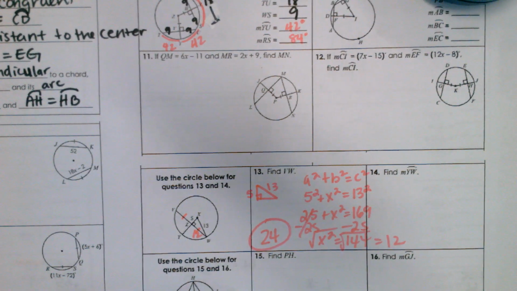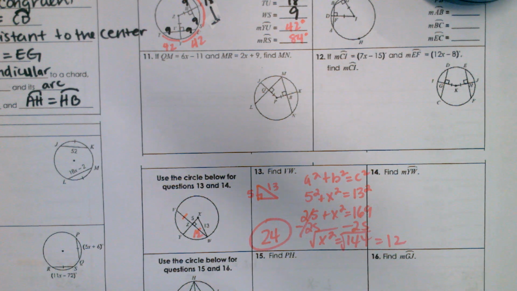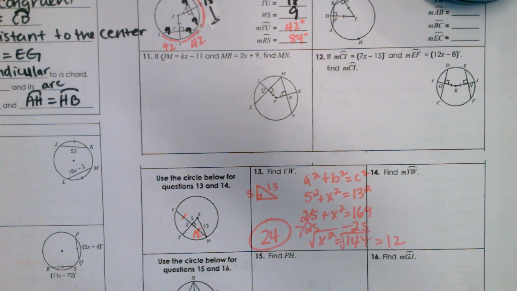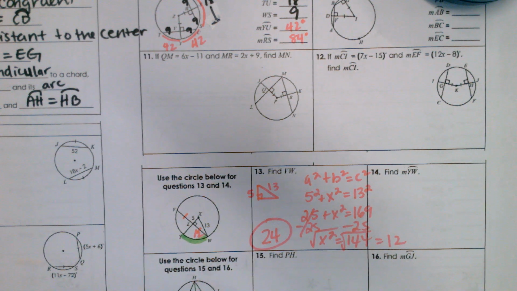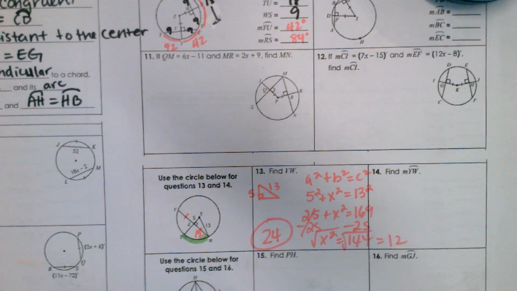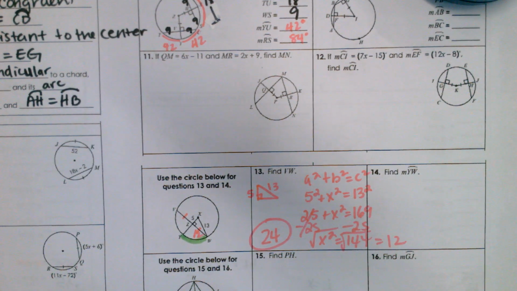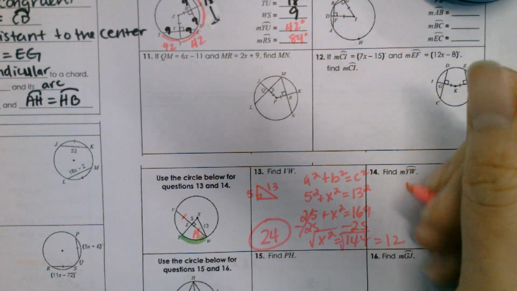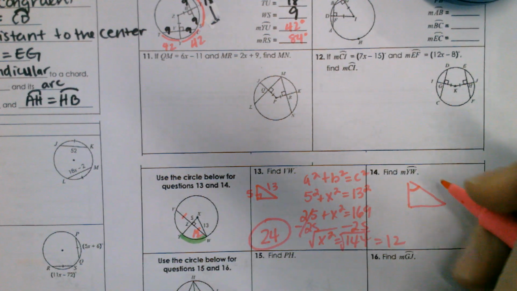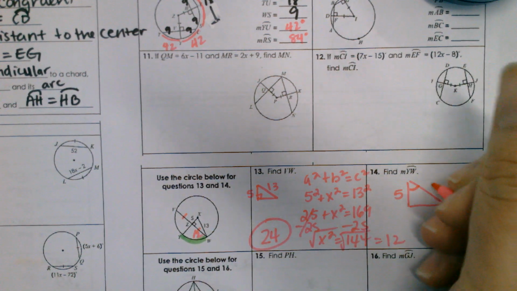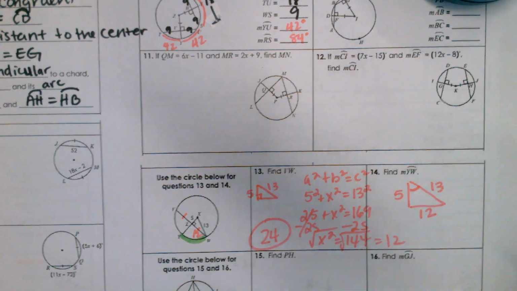Okay. So let's look at measure of YW. So YW is this arc, and it intercepts angle X. So if I find angle X, I can find that arc. And guess what? We can find X. So we want to know this angle. We have 5, 13, and now 12.